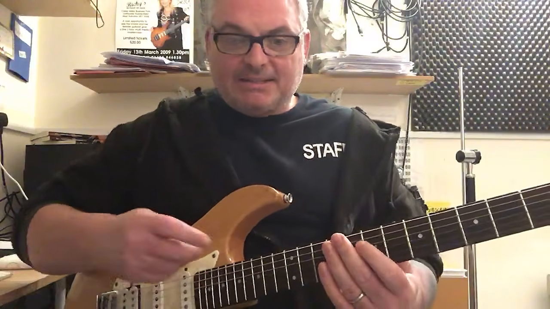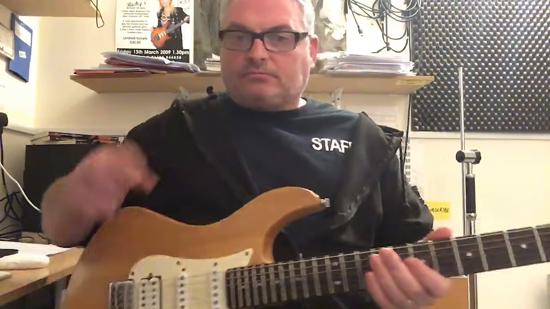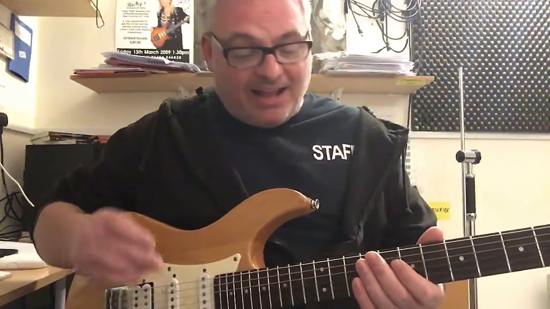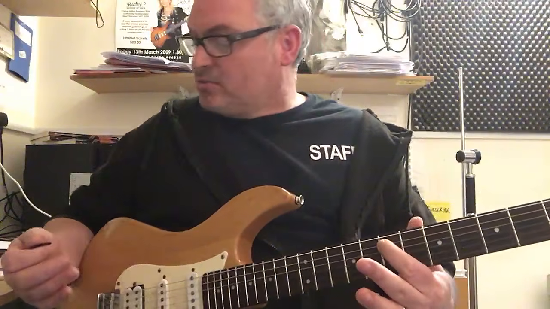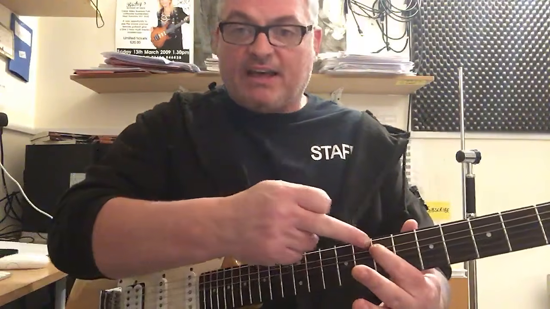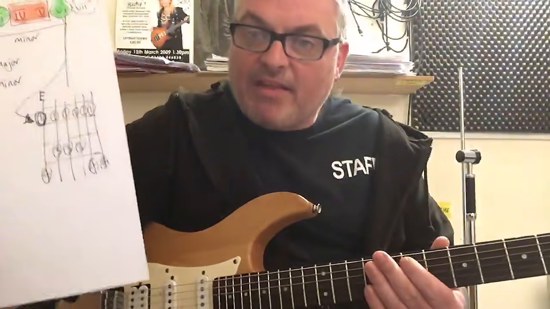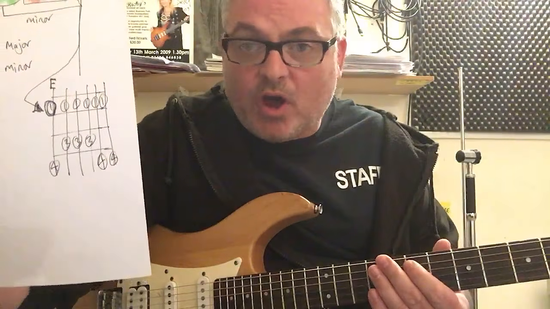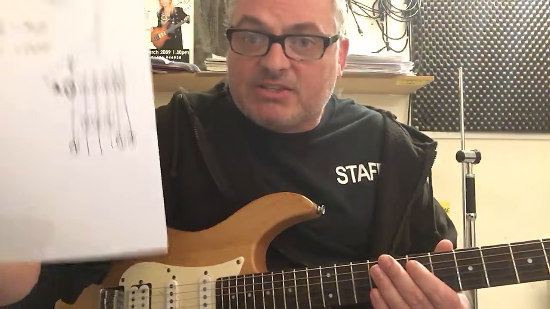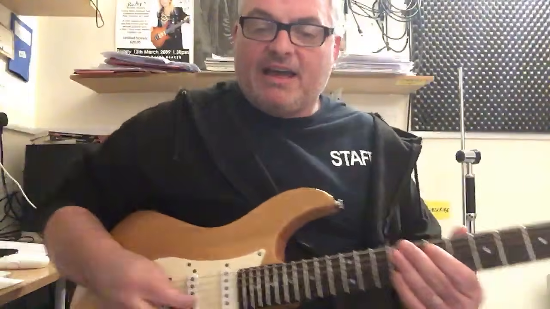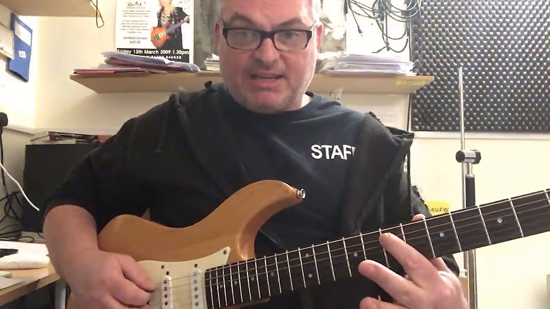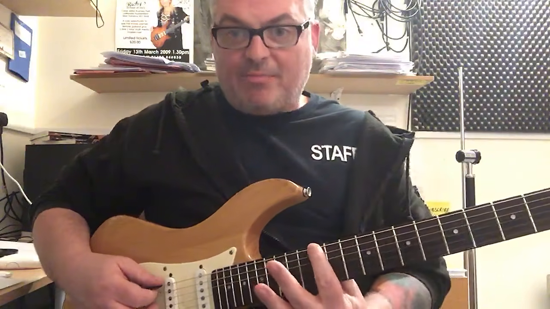All these notes fit. Now, the cool thing with this as well is I know that that's E. So what I do is I transpose, I shift that so that it fits with that pattern that you already know. We all know and love this one. If we've got this going, then I know that's E, which means I can shift that pattern up here.